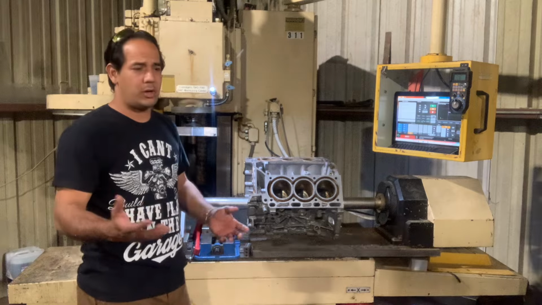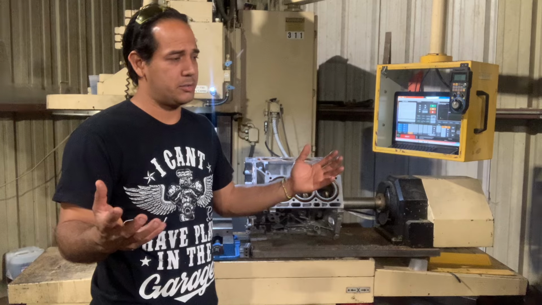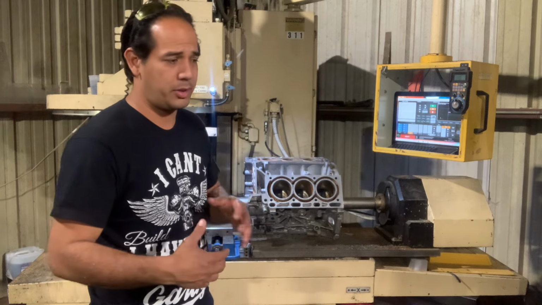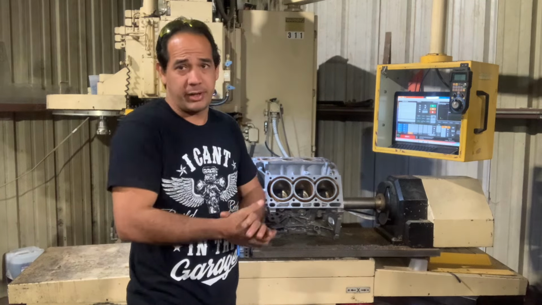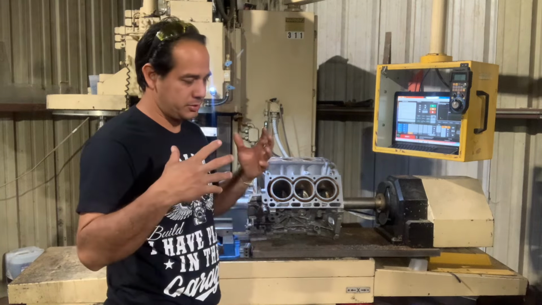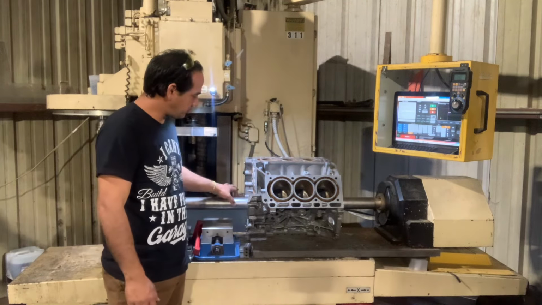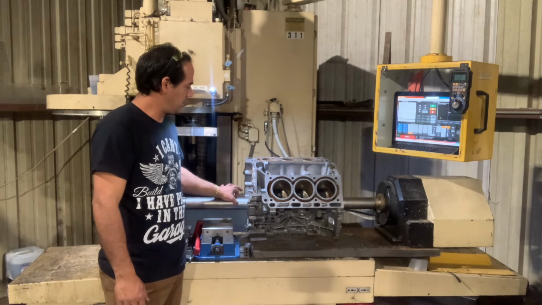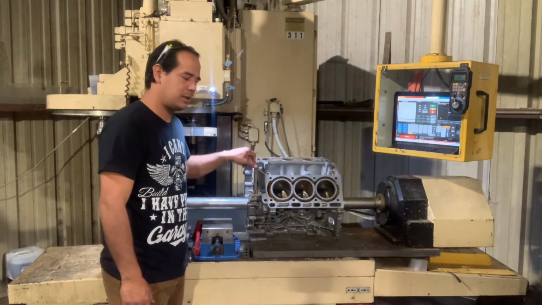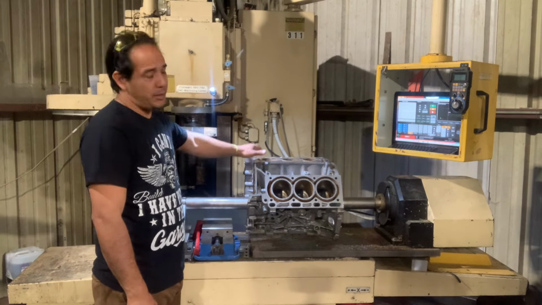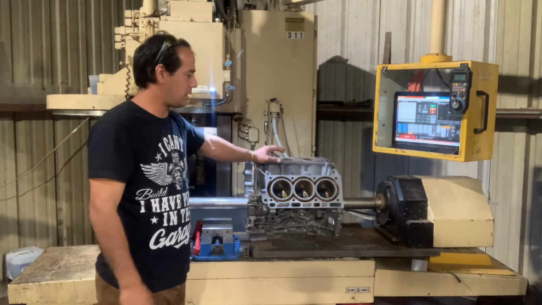So if you're ever gonna build one, don't just try to go with the biggest shaft possible, because then you're gonna limit yourself to putting smaller blocks in it, and that's gonna definitely limit your capabilities, or making money if you're gonna make one of these. So I went with a 2.5 inch shaft. This is 2 7/8, I believe, on the block.